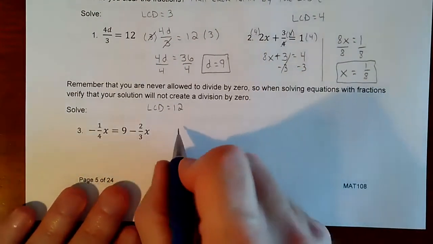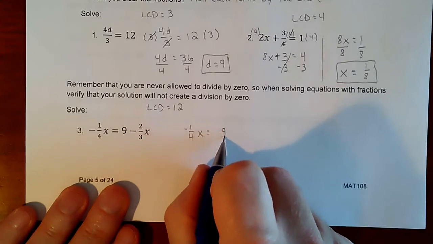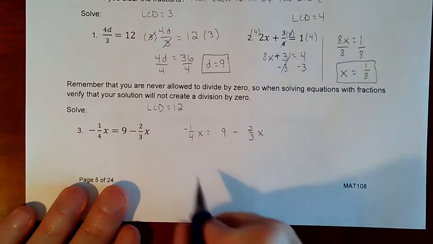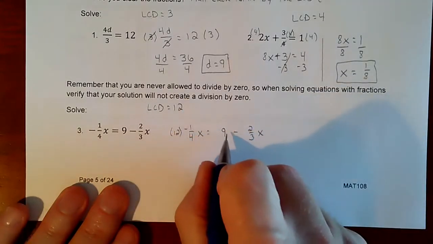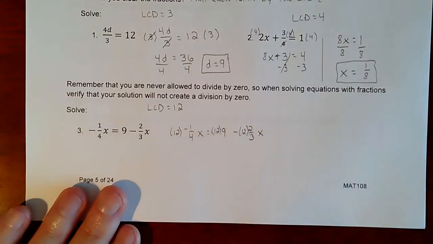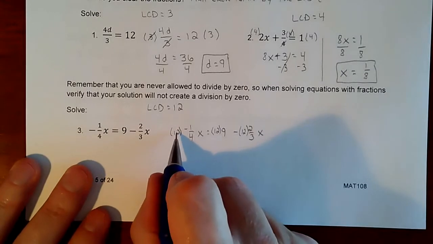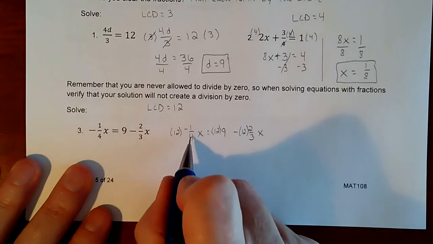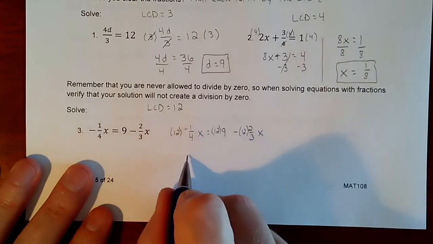All right, so let me write this one out a little bit more. So I'm going to have negative 1/4 x equals 9 minus 2/3 x. Okay, so I have 3 terms, and I'm going to multiply every single one of those by 12. Here's a cool way to multiply fractions times a whole number. I take the 12, I divide it by the denominator and multiply it by the numerator. And I know that division is going to work out clean because it's a common denominator. So 12 divided by 4 is 3, times negative 1 is negative 3.